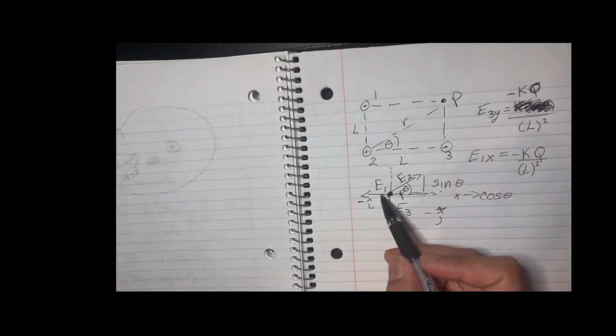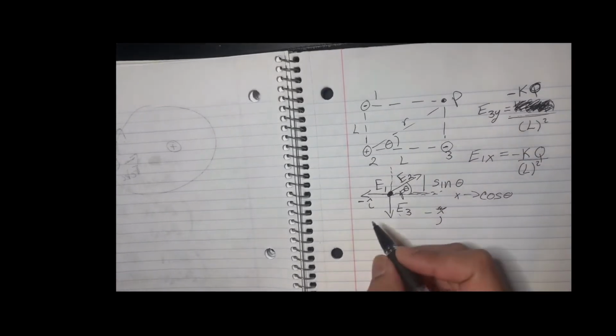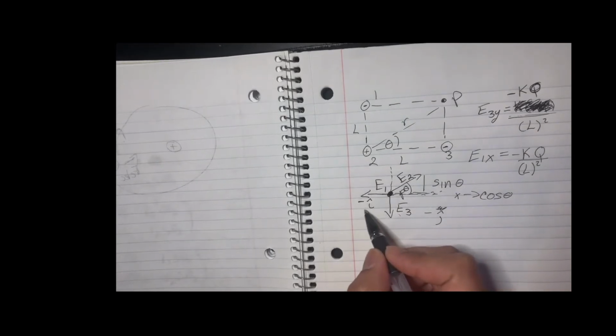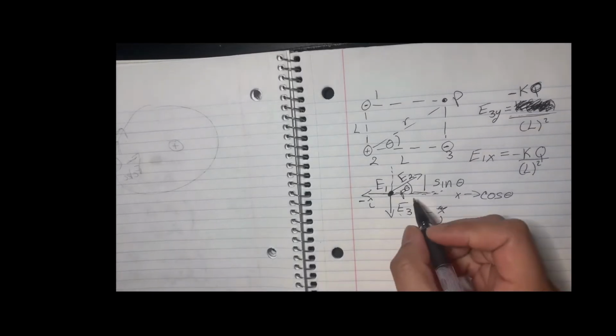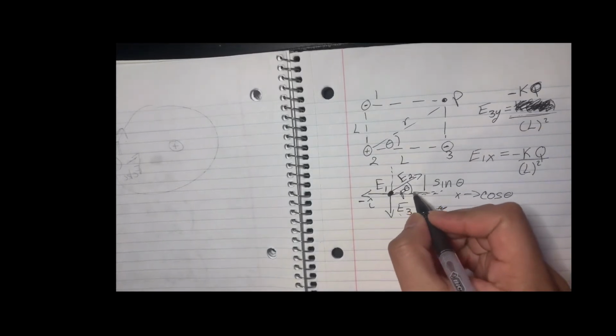And E1X is gonna be pointing to the negative i hat. So that's the reason our values are gonna be negative, not because of the charge. And also, over here we're gonna get an angle, so we're gonna have a cosine for the X component and a sine for the Y component.